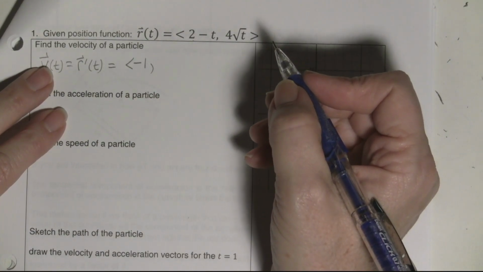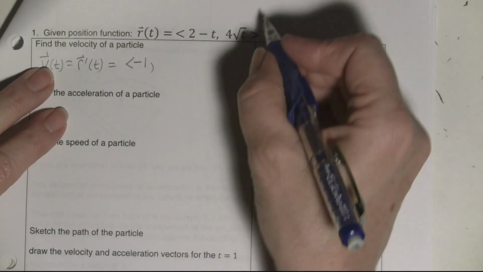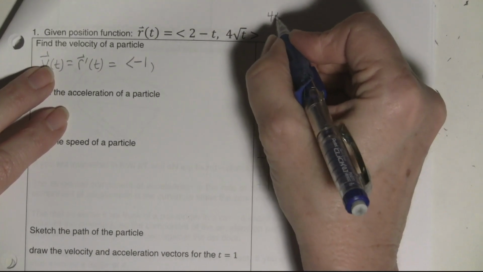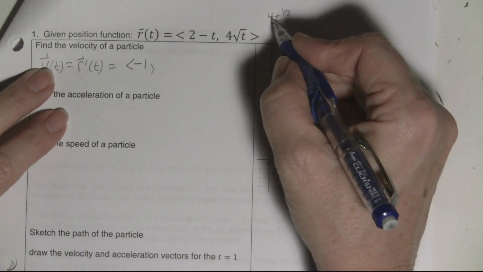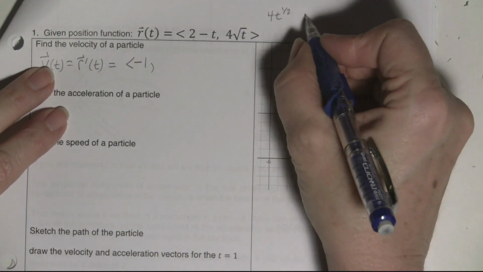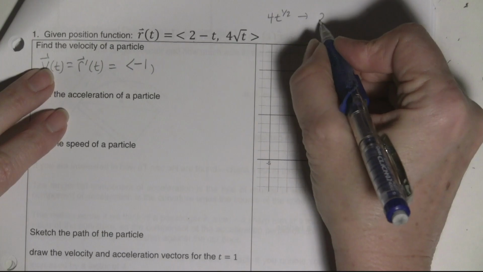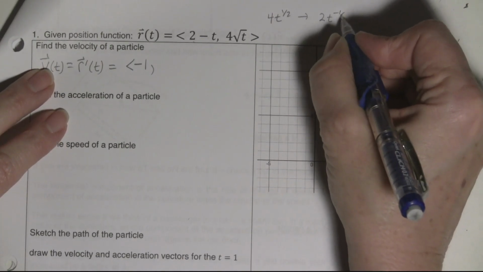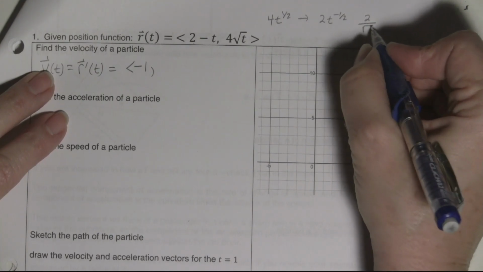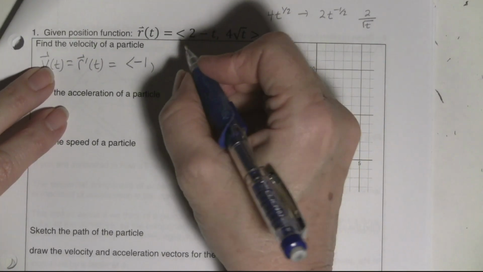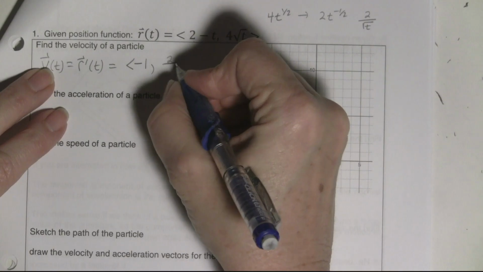And the derivative of this, you can think of this as 4t to the half, so that when you take the half down in front, you get 2t to the negative half. And if I write that in better notation, 2 over the square root of t. That's how I want to write it.